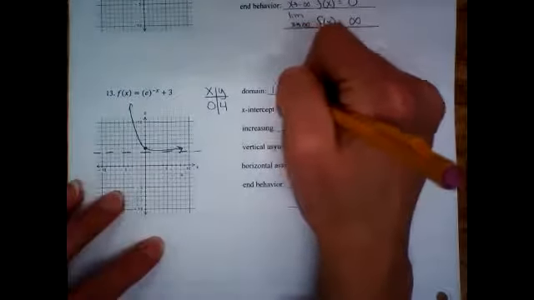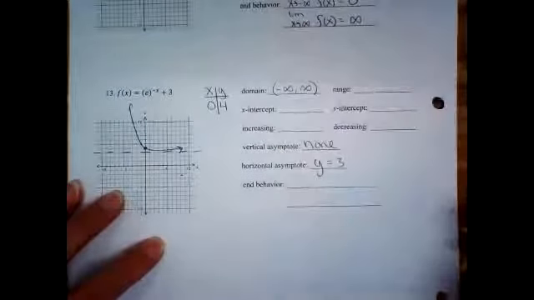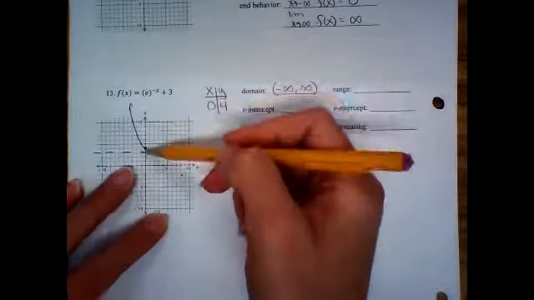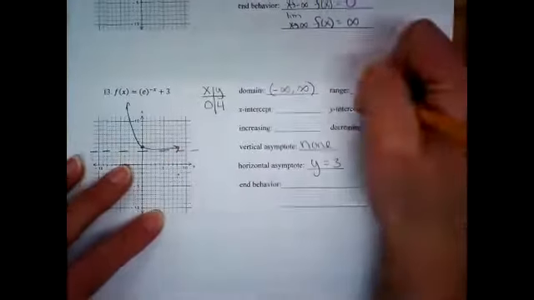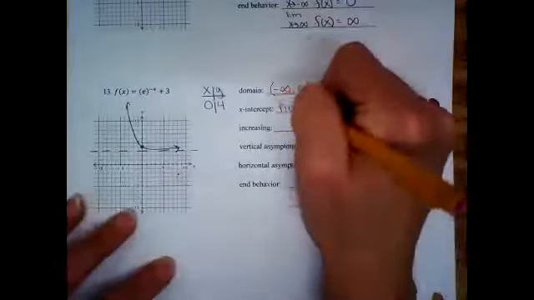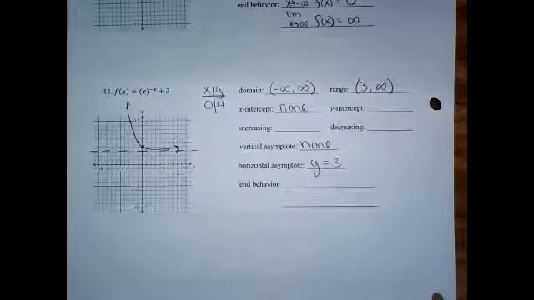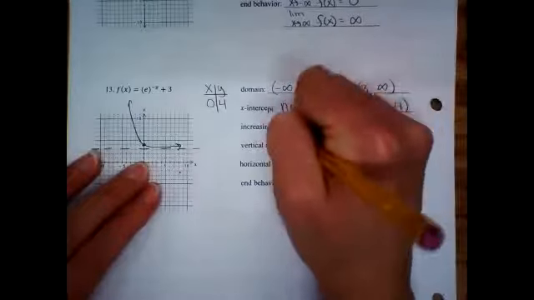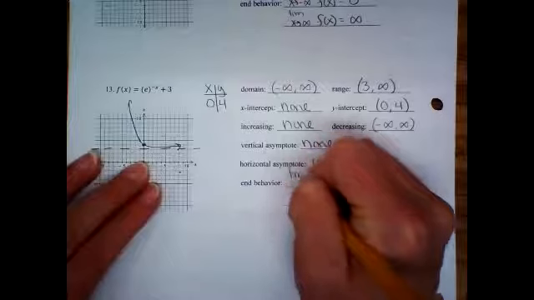Domain will be everything. Range is what to infinity? Good, 3 to infinity. There is no x-intercept. Y-intercept is 0, 4. It came out nicely for this one, but if it didn't, again, you would just plug in 0 and whatever you get is what you get. Are we increasing or decreasing? Perfect, so decreasing is everything, increasing is none, and then your end behavior.